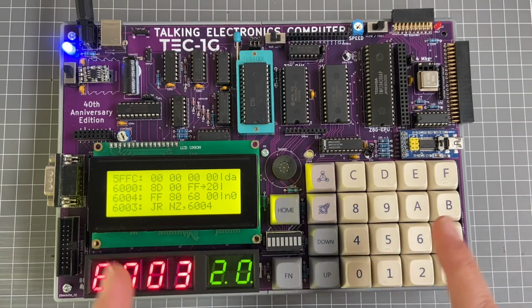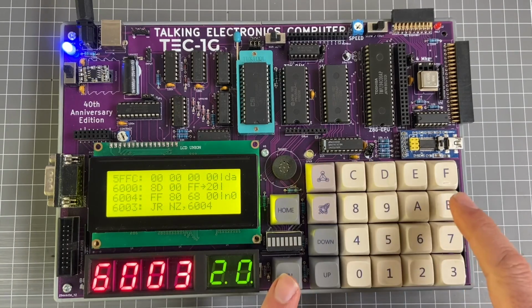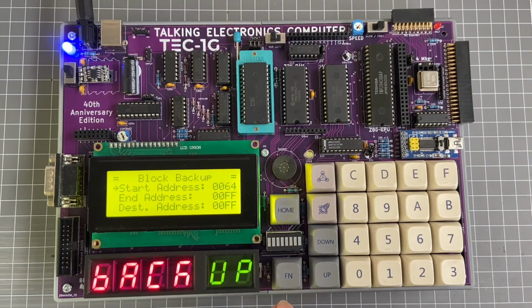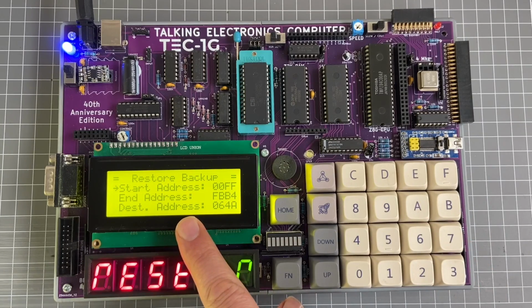So a couple of the existing features are smart copy, function C, and block copy, function B. Now block copy will just copy a chunk of memory from one location to the other location. And that could be good, like to back it up. So you back it up into a particular address, but let's say you want to retrieve it back to the same location. Function A, which actually restores from backup.